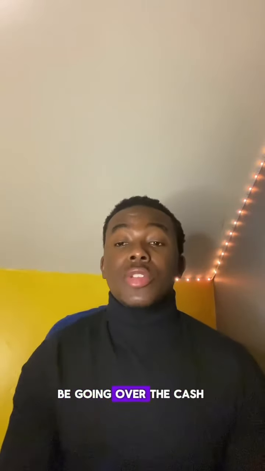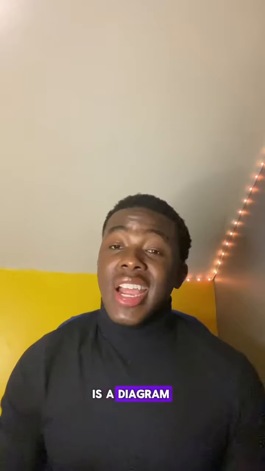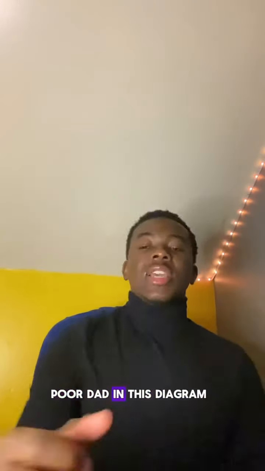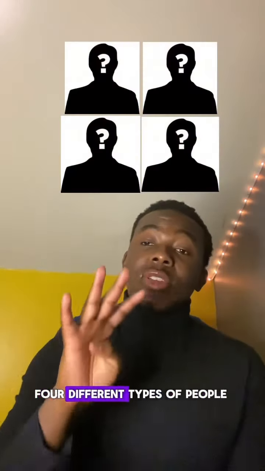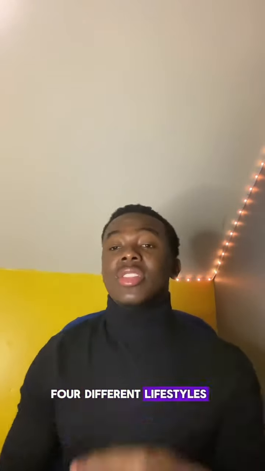Malachi Collins here, PTF Financials, and today we're going to be going over the cash flow quadrant. The cash flow quadrant is a diagram made by Robert Kiyosaki, a well-known entrepreneur, and also seen in his book, Rich Dad, Poor Dad. In this diagram, it breaks down the 4 different types of people in the world of business and money, right? 4 people, 4 different lifestyles.